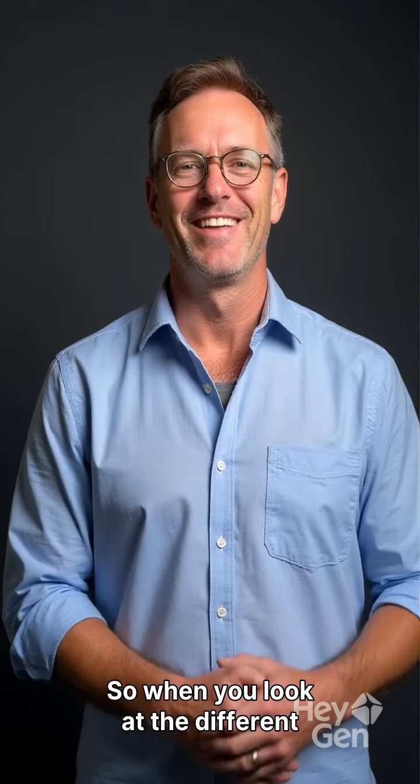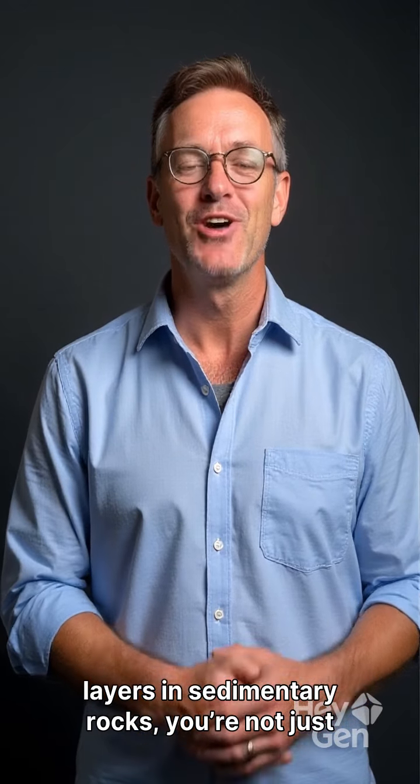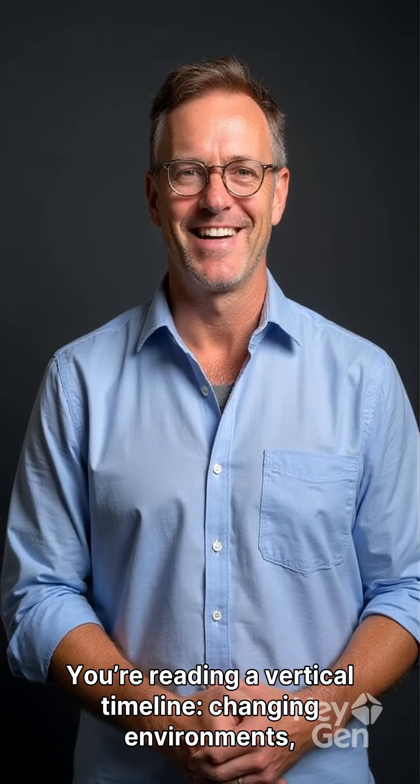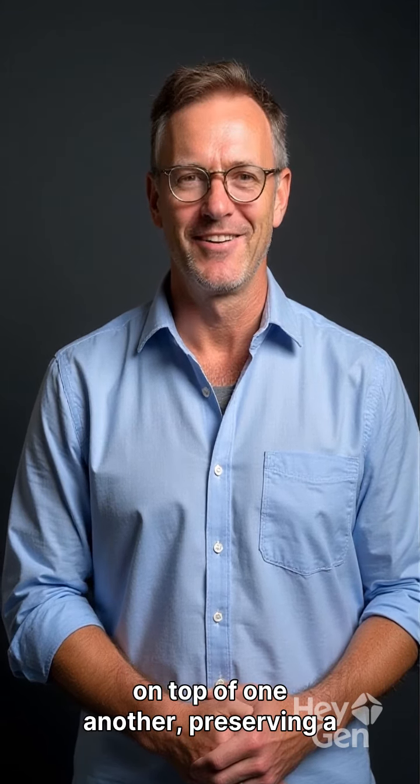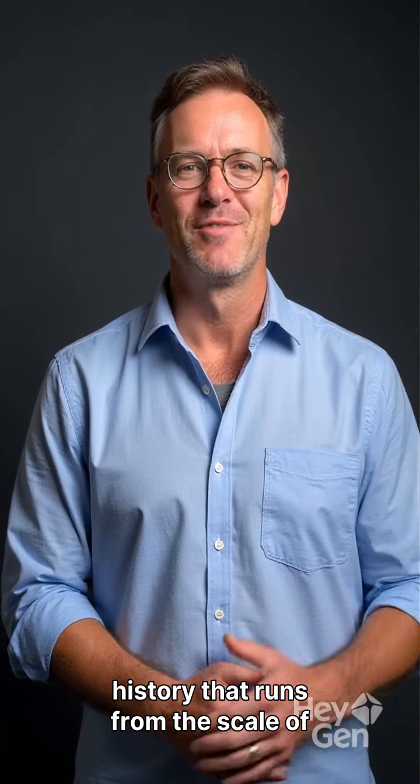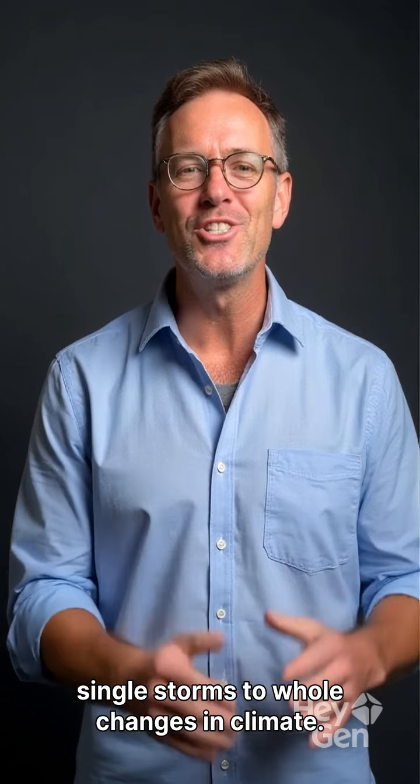So when you look at the different layers in sedimentary rocks, you're not just seeing stripes of stone. You're reading a vertical timeline, changing environments, shifting energy, and long pauses, all stacked on top of one another, preserving a history that runs from the scale of single storms to whole changes in climate.